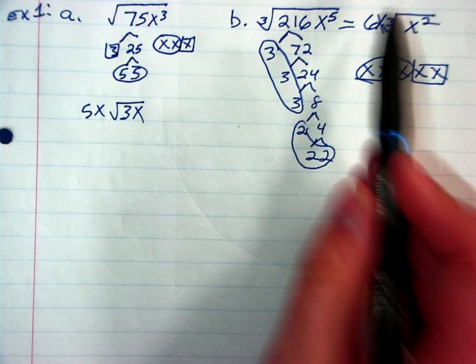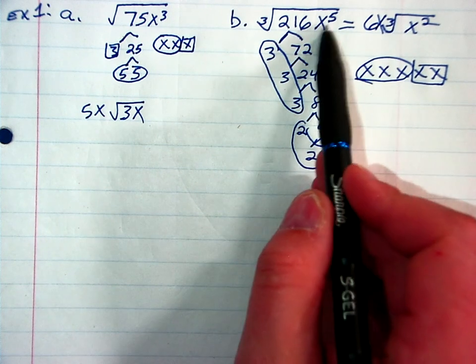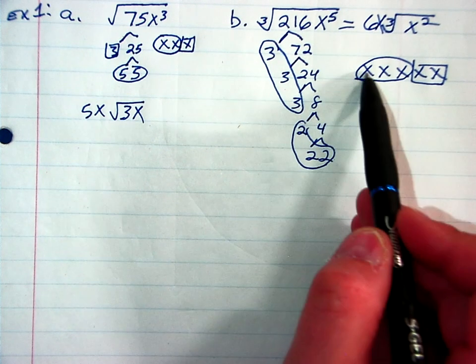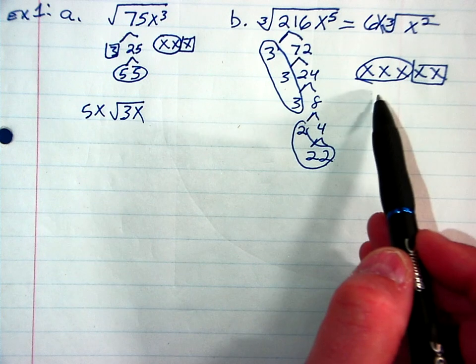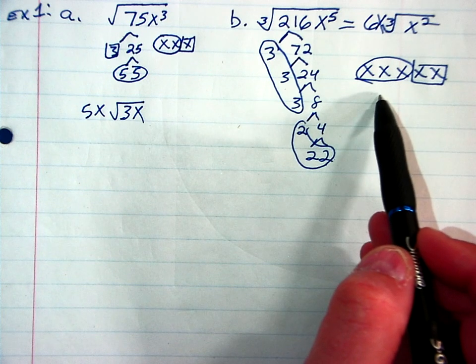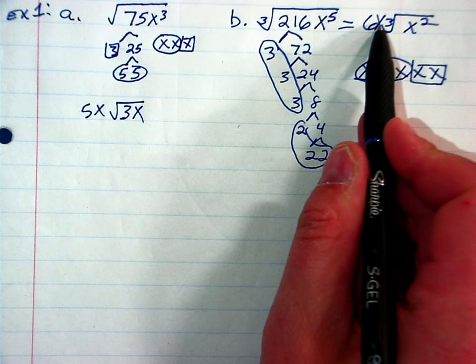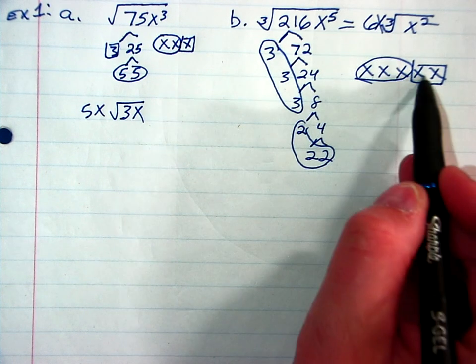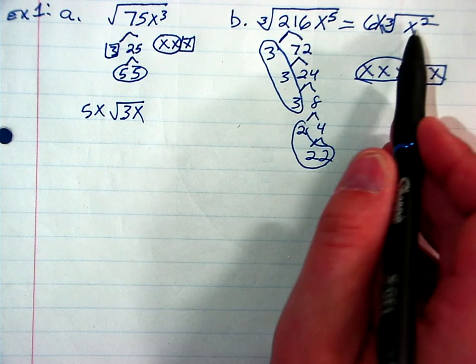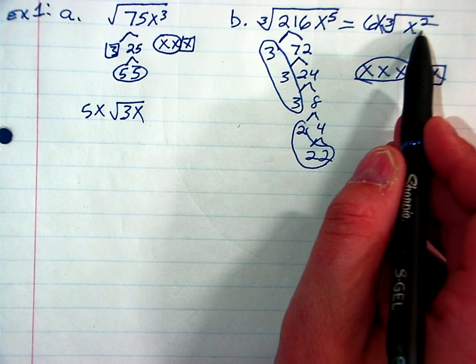What's 3 times 2? So I have 5 x's, right? 1, 2, 3, 4, 5. How many does it take to get out? 3. So these 3 got out as 1. One set of triplets got out. These 2 did not get out, so they're still in the radical.